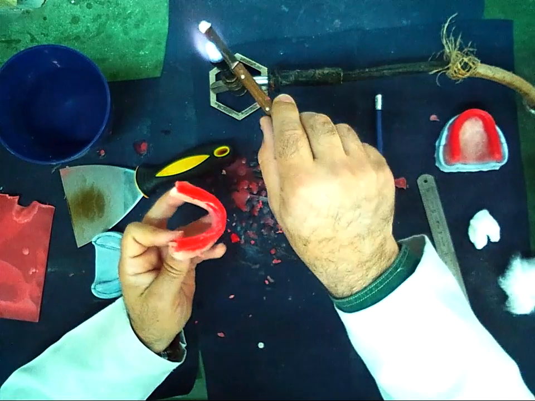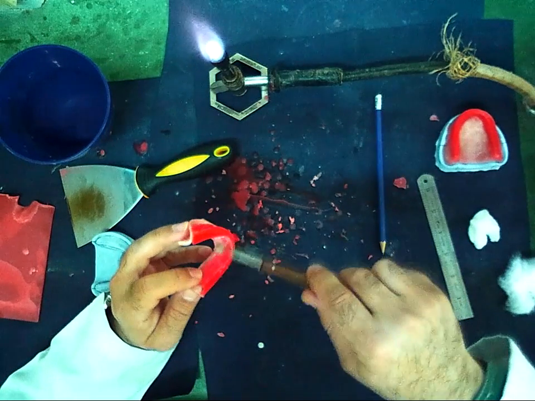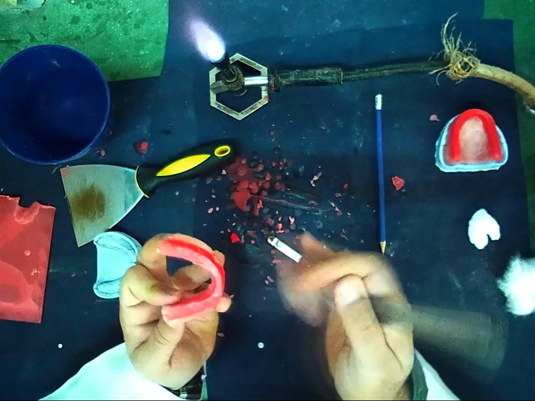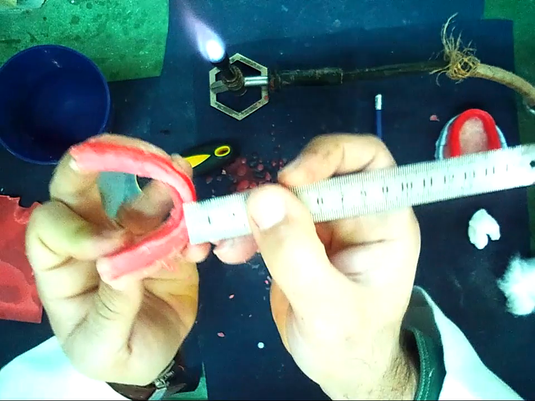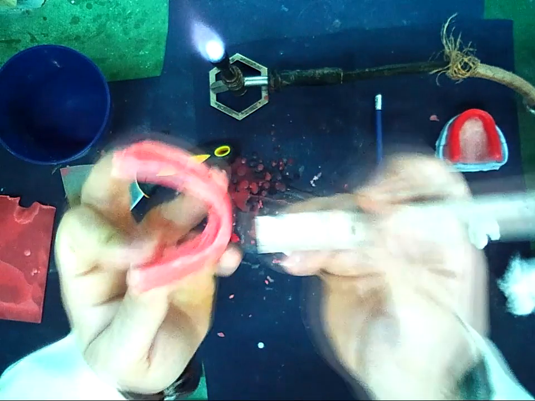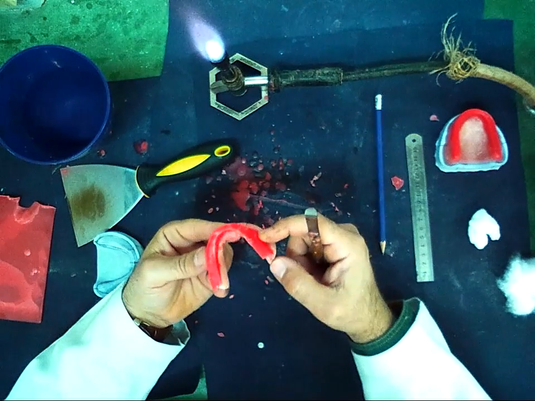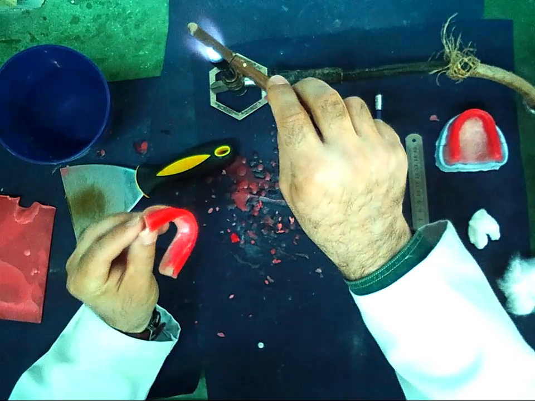It is 5 mm. Now it is 4 mm. And on the posterior, I should take from the buccal and lingual to make it 7 mm.